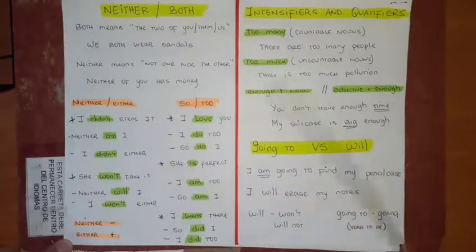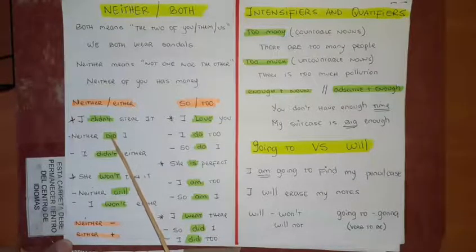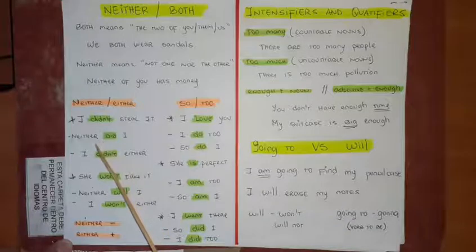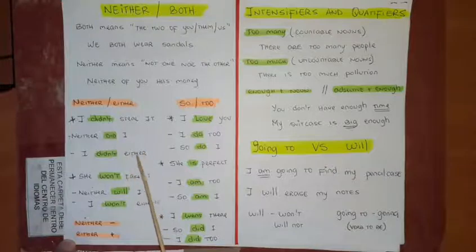But you have to be careful because neither is a negative word and either is a positive word. So if you're using neither, the rest of the sentence has to be in positive, okay? And when you're using either, you need a negative in that sentence, okay? Cuando utilizamos neither, el resto de la oración, o en su defecto, el auxiliar debe ir positivo. Pero cuando utilizamos either, debe estar negativo. Porque recordemos que en el inglés no podemos tener dos negaciones.